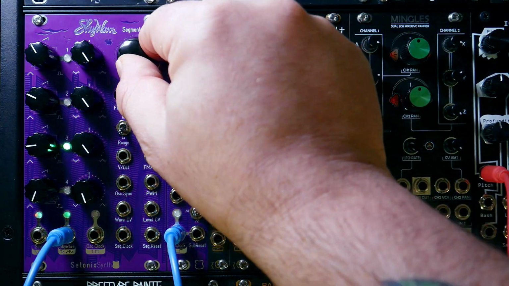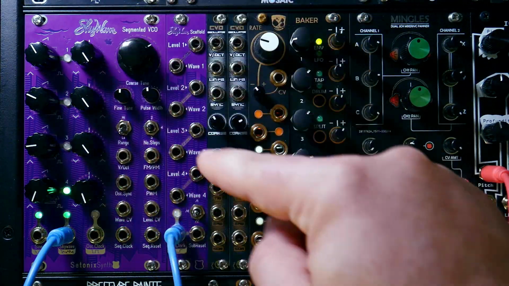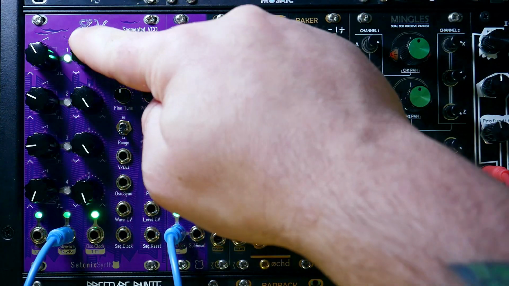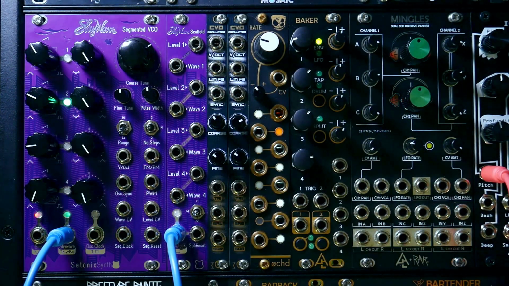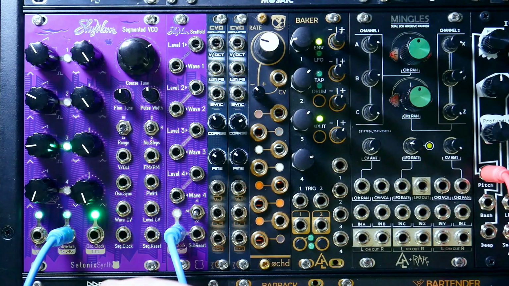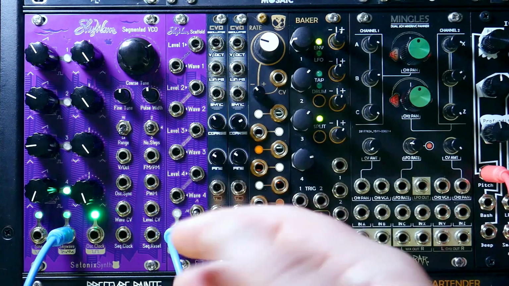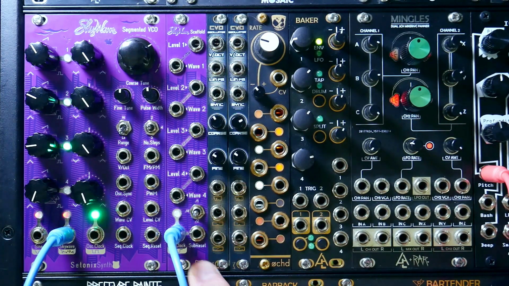So what it's doing is being clocked by itself. Every time the wave cycle completes, it jumps to the next step. And if you want CV control over all these knobs and a sub output, there's Scaffold.